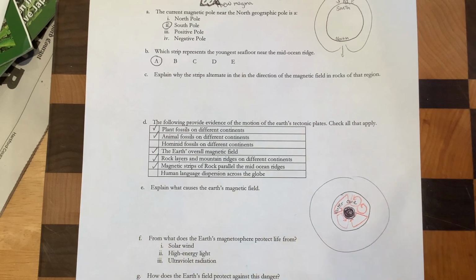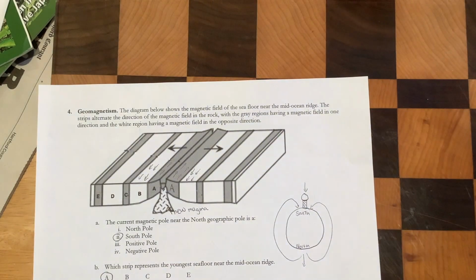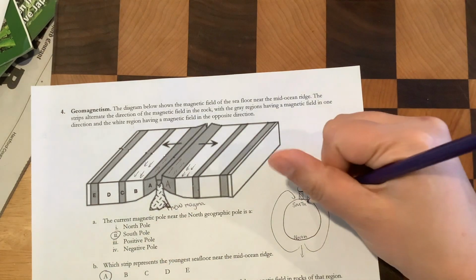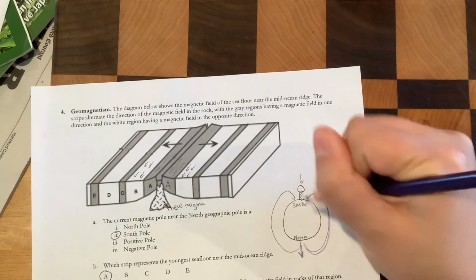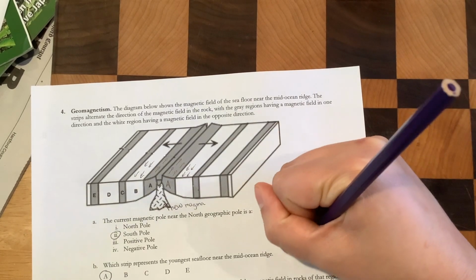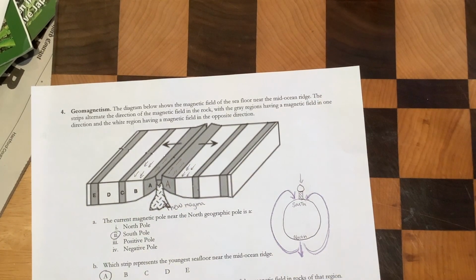Now, this is really good because this magnetic field of the Earth extends way out away from the planet. And when it extends way out from the planet, that means that particles from the sun that interact with this field get deflected before they hit the surface where you and I live.